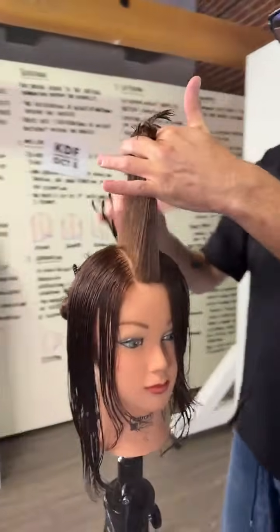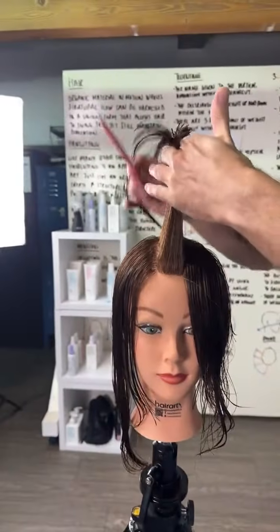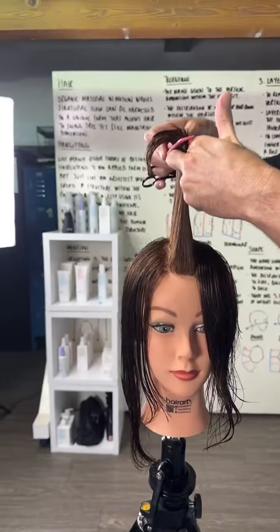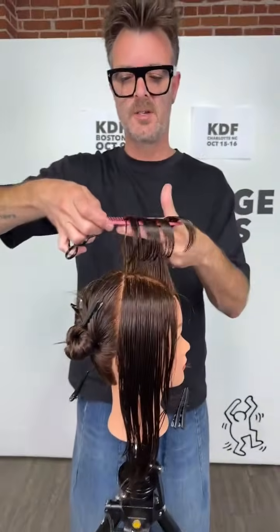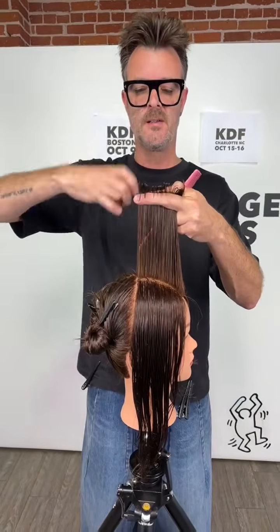So same thing. Again, combing the side of the section that you're about to cut straight up to the ceiling.